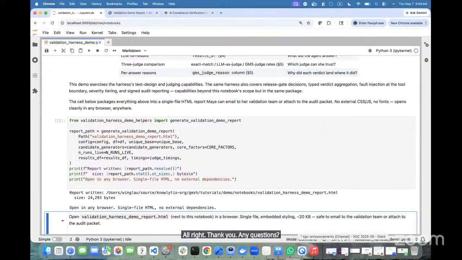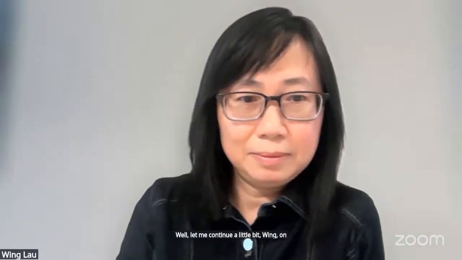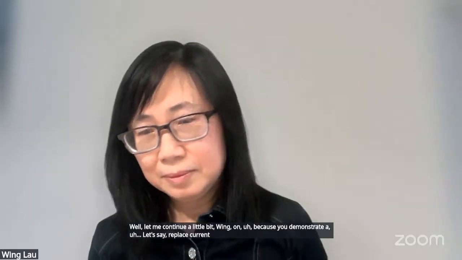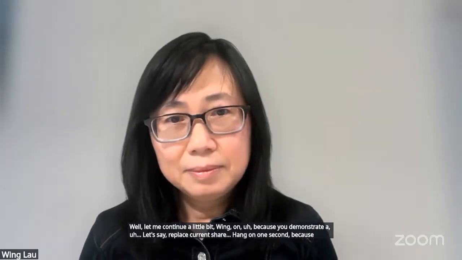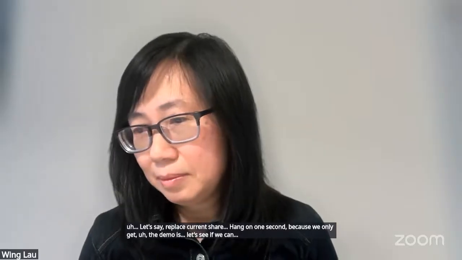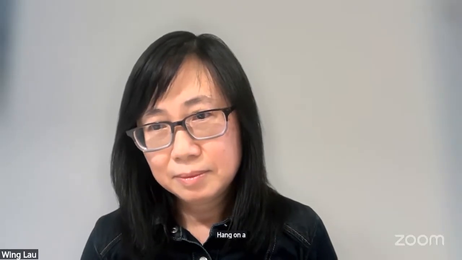So let me continue a little bit, Wing, because you demonstrated, let's say, replace current share. Hang on one second, because we only got the demo, let's see if we can. Hang on one second. Let me give a little bit more insight, because part of the agent, you touched it as well, that we need to test the tool execution and all of those. That's the trajectory. So hang on one second. I hit share. Just be patient a little bit.